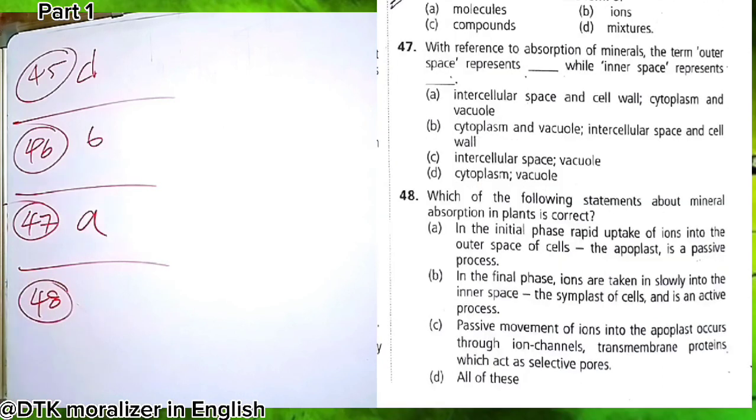Here option A. Now question number 48. Which of the following statements about mineral absorption in plants is correct? In the initial phase, rapid uptake of ions into the outer space of cells, the apoplast, is a passive process. Okay. In the final phase, ions are taken slowly into the inner space, the symplast of cells, and is an active process. Yes. Passive movement of ions into the apoplast occurs through ion channel transmembrane proteins, which act as selective pores. Yes. So option D, all of these are correct.